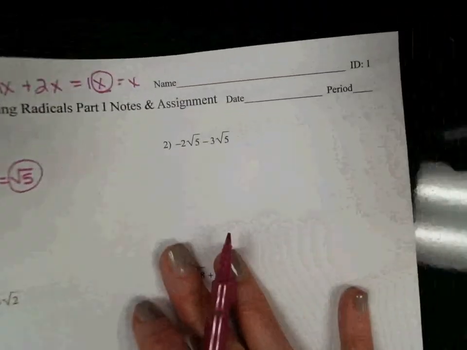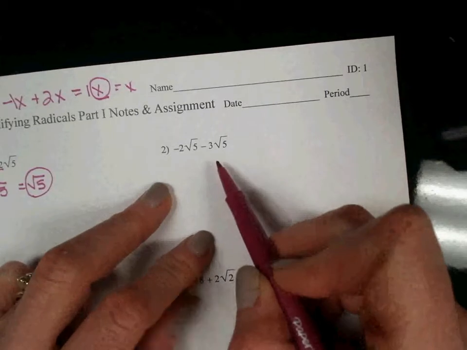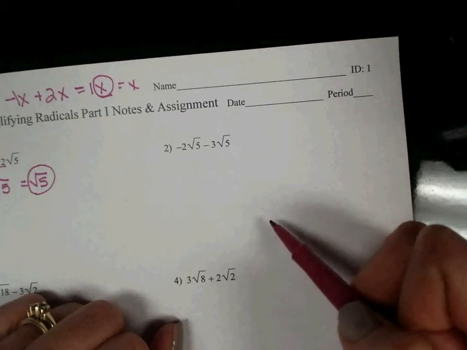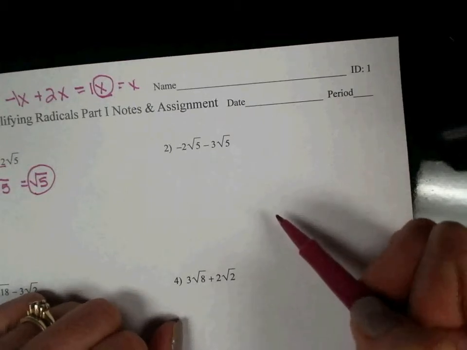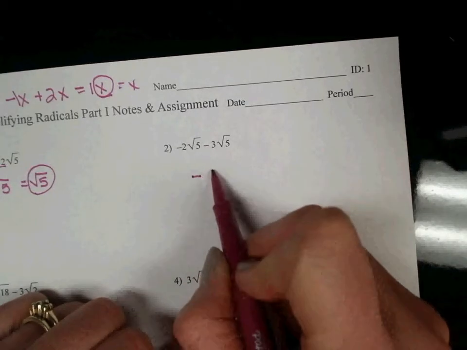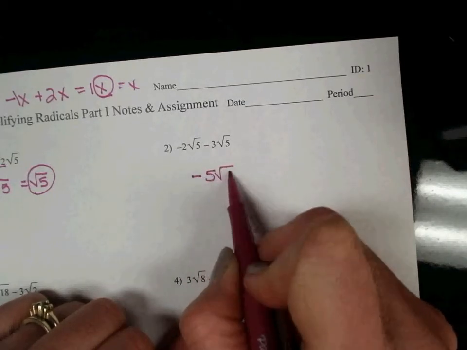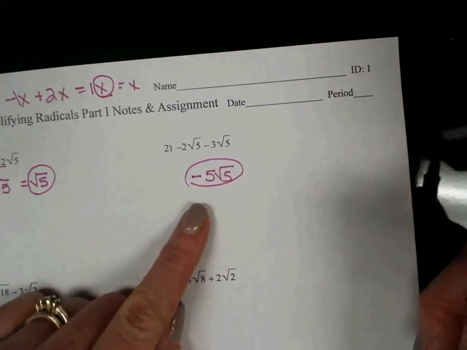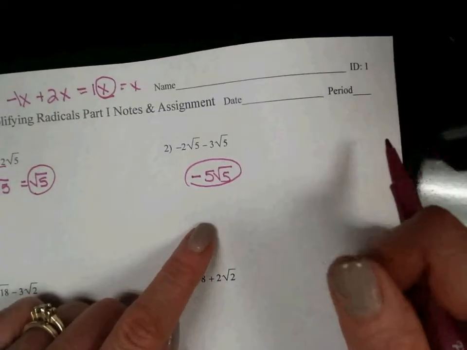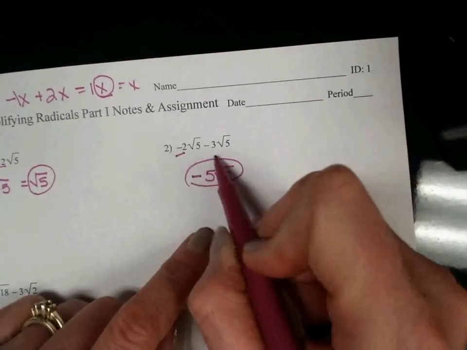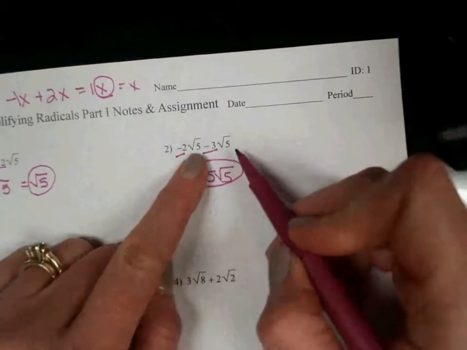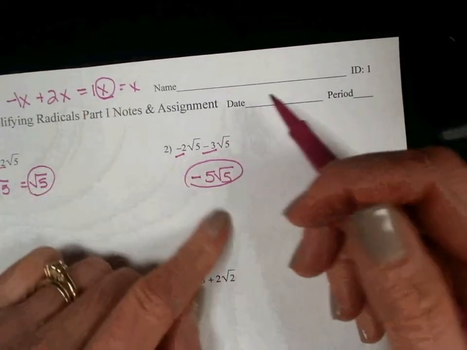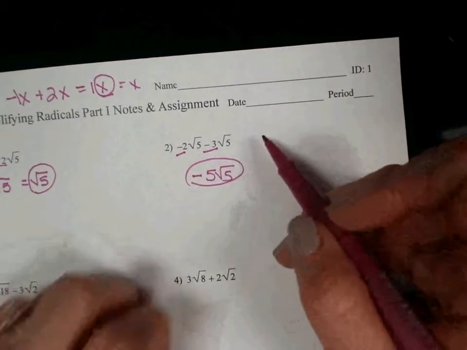Number 2. Try number 2 on your own. Raise your hand if you got what I got. Awesome. So in this case, we're adding these coefficients. The radicals are the same, which is the qualifier to be able to combine those coefficients, just like with x's. They're like radicals, you could say. So negative 5 radical 5.